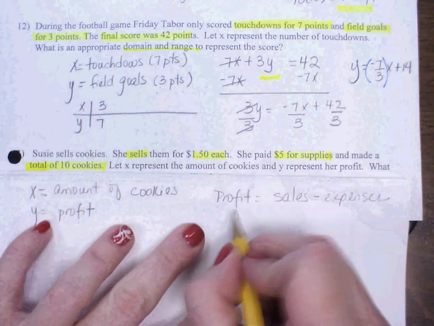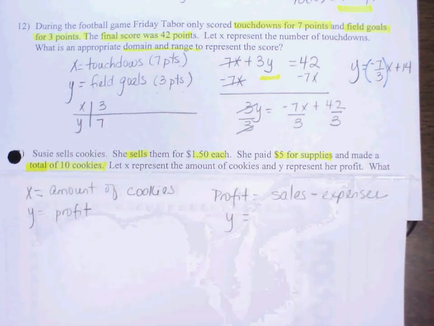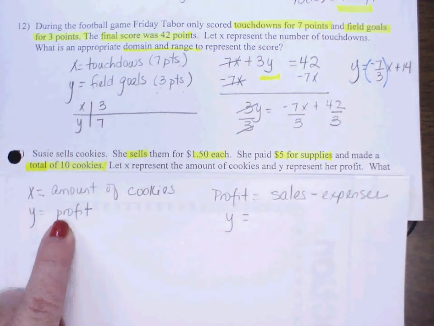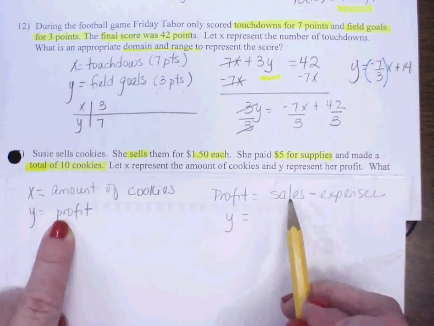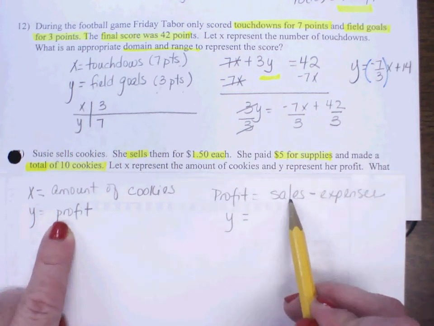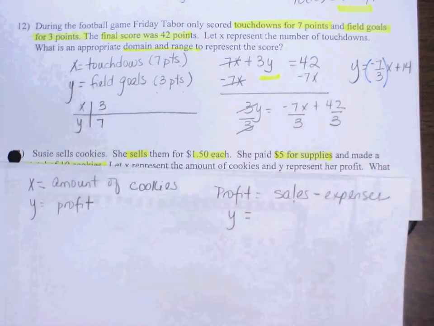So what are your sales? 10. What's your sale? The cookies. Read it again. $1.50 per cookie, right? Because you're selling them for $1.50 per cookie. So that would be 1.50 what?